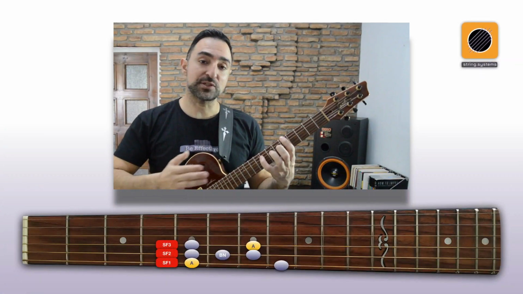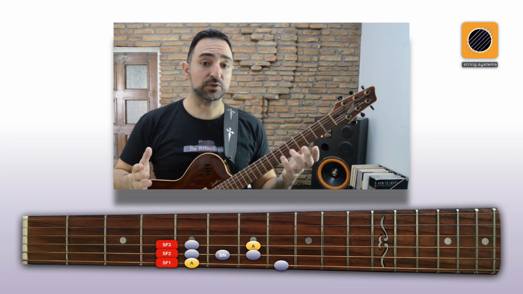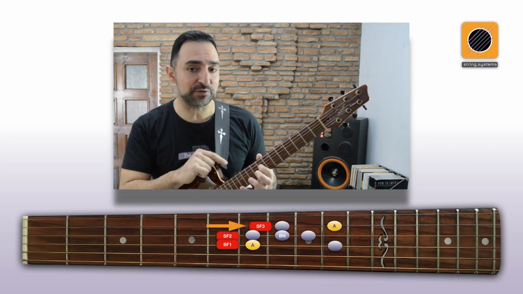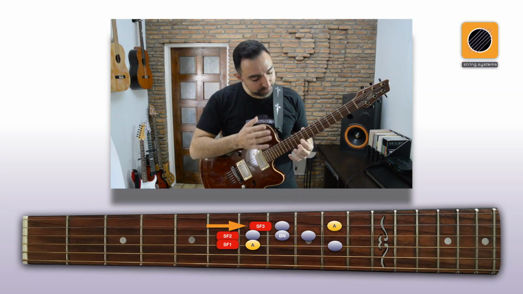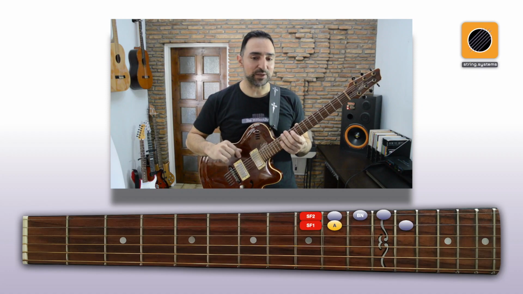So maybe I'll start my solo here on the 6th string, but somewhere during the 4 bars I might want to move higher up on the A on the 4th string, and then maybe even higher up to fret 10 on the 2nd string. I'm going to lay down the chords and show you how that would work.